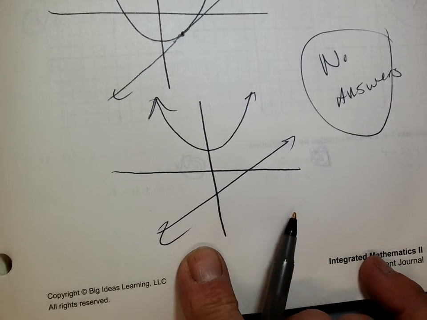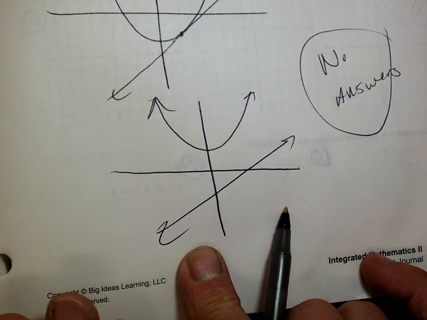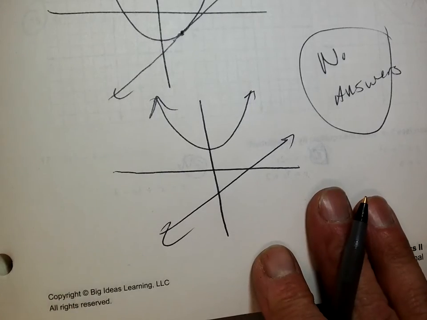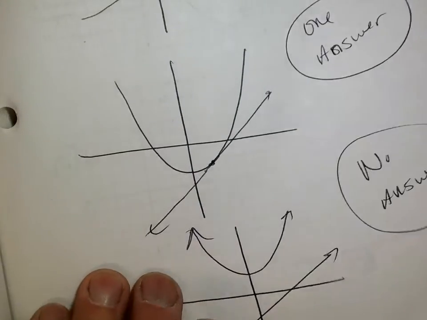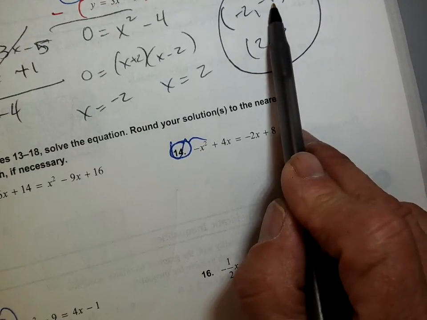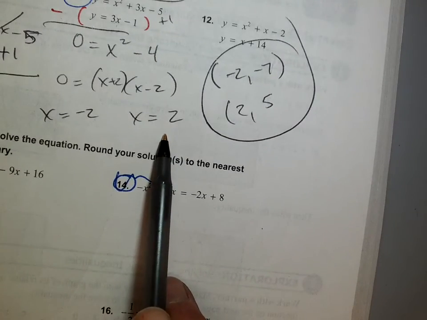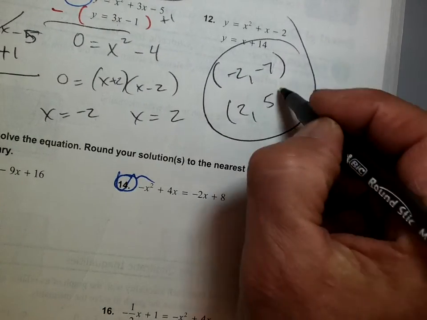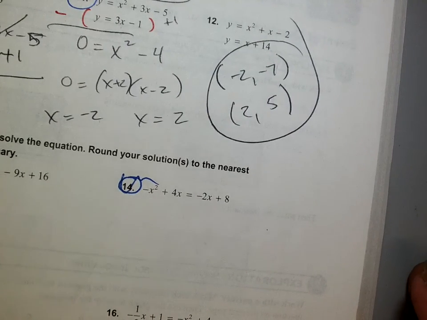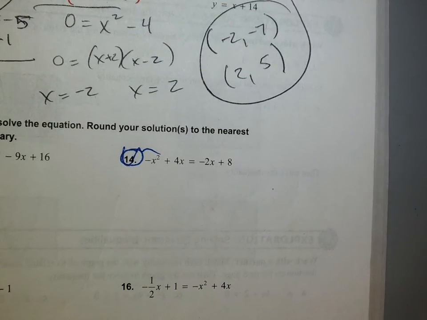Yes, Caleb. How do I know which x to plug in? If you have 2, you can plug in both, because it's 2 answers. So you plug in the first x, get an answer. Plug in the second x. You plug them in the same equation? Yes. It doesn't have to be the same equation, but may as well always be the easiest equation. Good question.